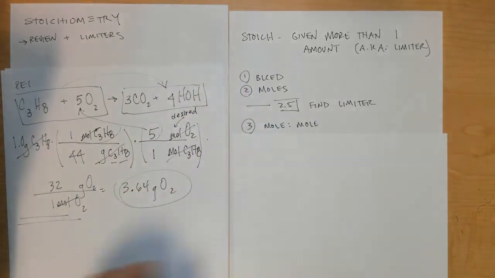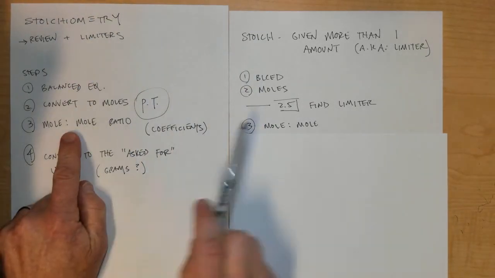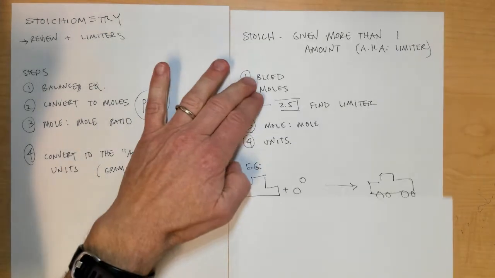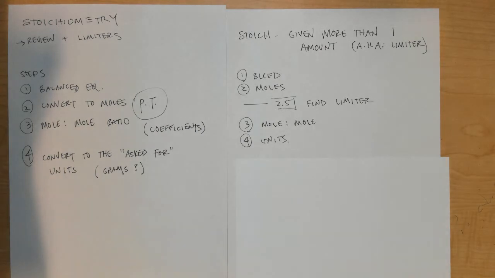Step number 3 is the same, a mole-to-mole ratio from the balanced chemical equation. So you can see it's the same right here, step 3 and step 3. And then step 4 is to convert to the asked for units, which many times is grams. Sometimes they'll just say how many moles is it, and then you're done. You don't even have to do step 4.